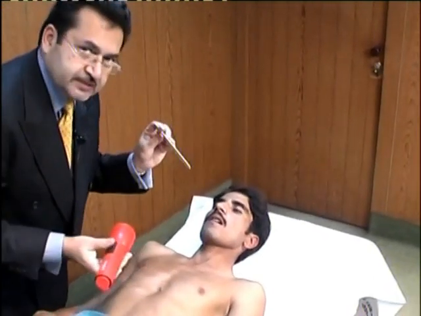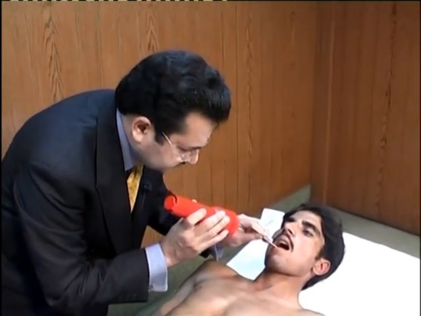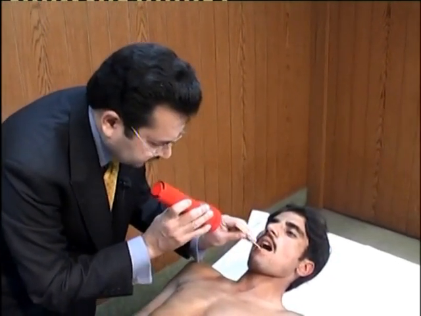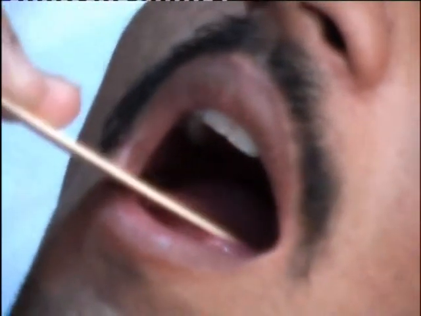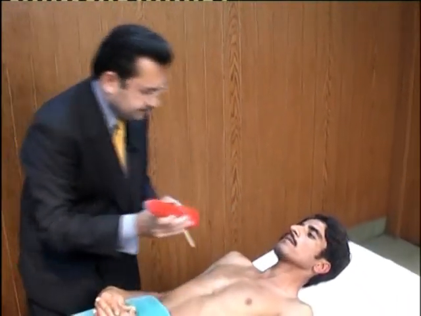Then we use the tongue depressor, keep the tongue inside, depress the tongue with the tongue depressor and ask the patient to say ah. And then we look around to see the teeth, the gums and the buccal pack.